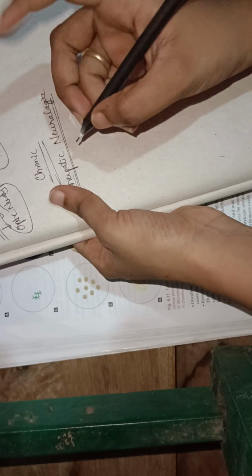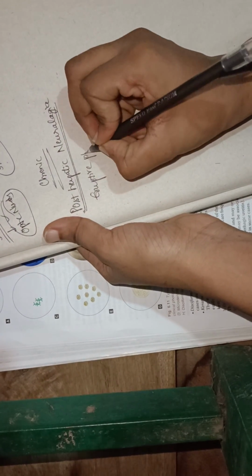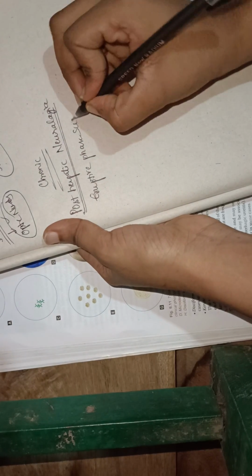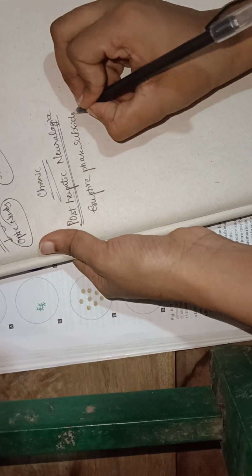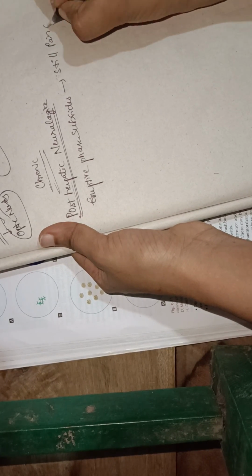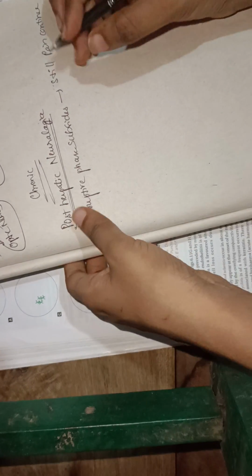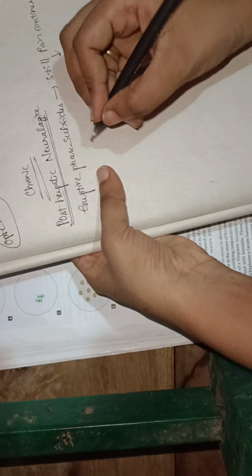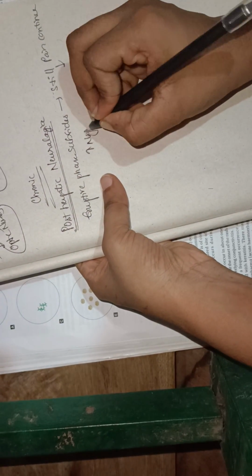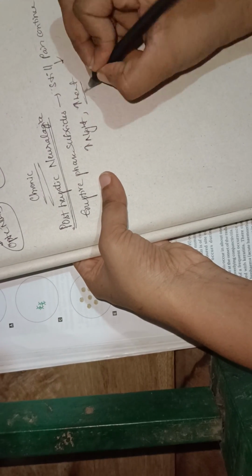After the eruptive phase subsides, the pain still continues in the chronic phase, meaning post herpetic neuralgia. It is worse at night. If there is heat, it increases.